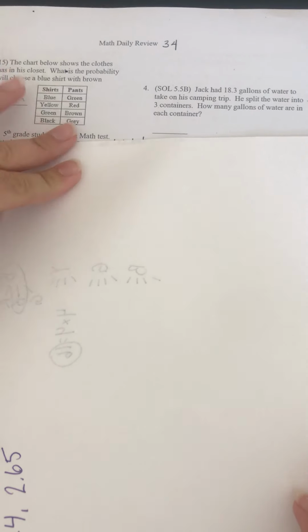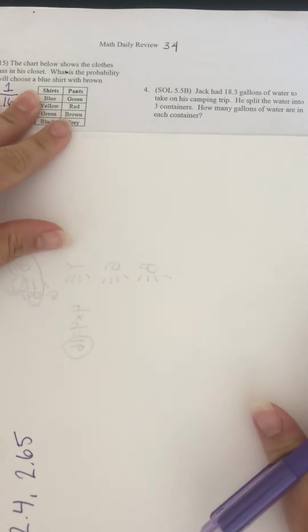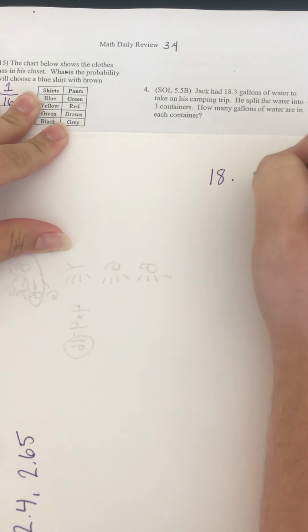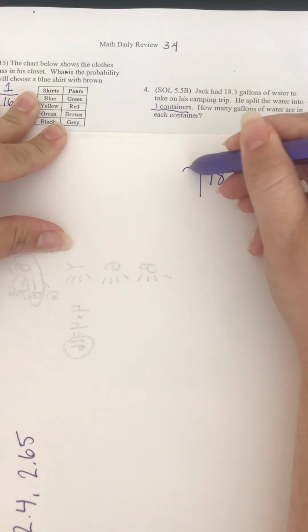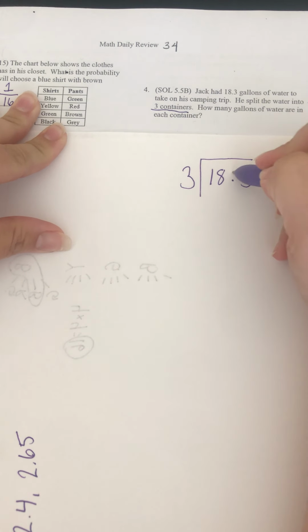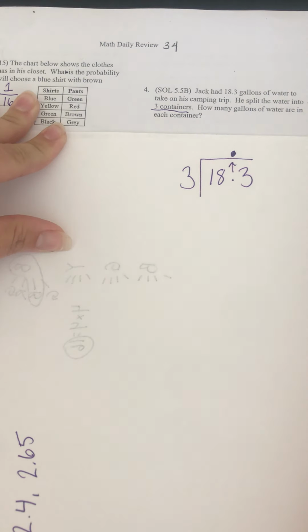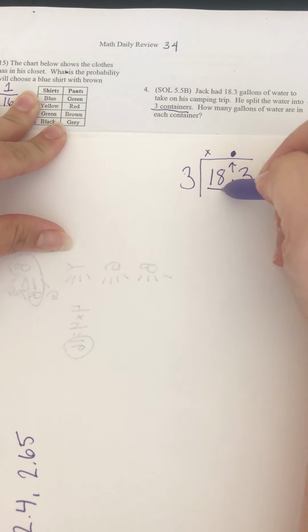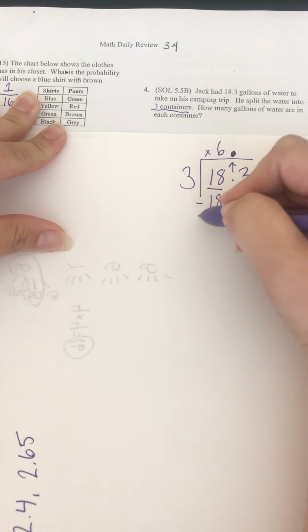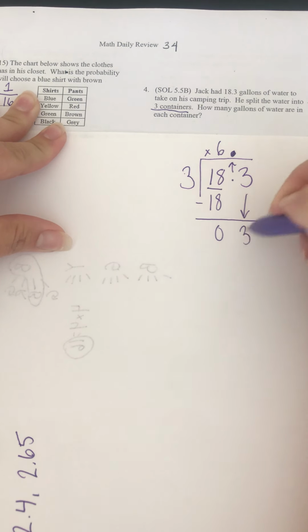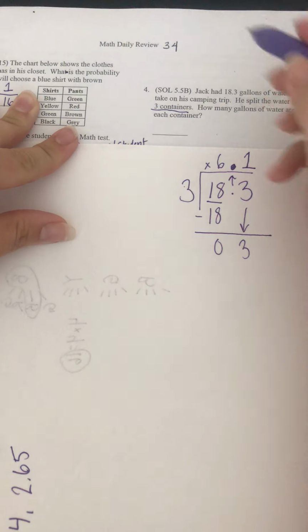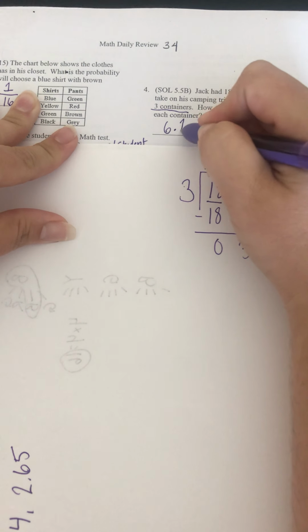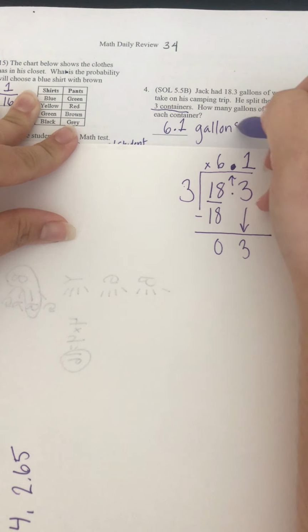All right. Number 4 says that Jack had 18.3 gallons of water to take on his camping trip, and then he splits the water into 3 containers. How many gallons of water are in each container? So we're going to divide this by 3. There's not a decimal out here, so that means that we can just move the decimal straight up in the answer. 3 cannot go into 1, but it can go into 18 6 times. 3 times 6 is 18. And then 3 can go into 3 1 time. So how many gallons of water are in each container? There is 6.1 gallons in each container.